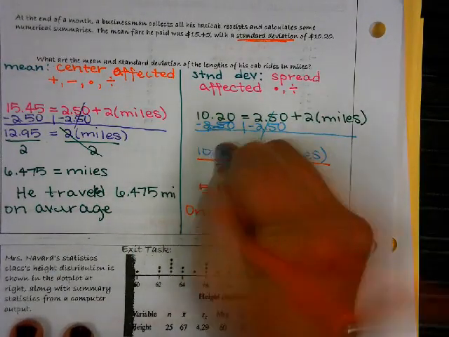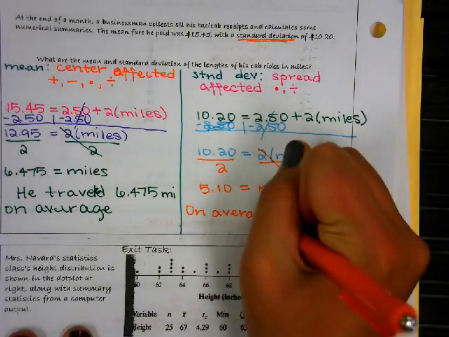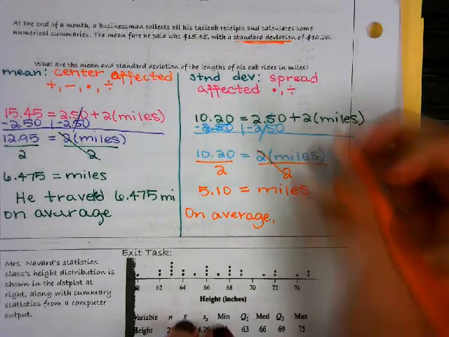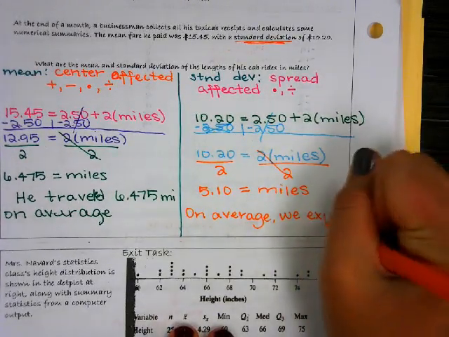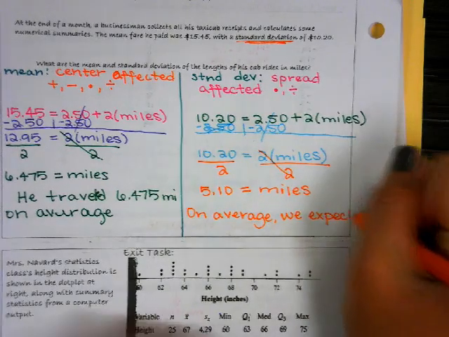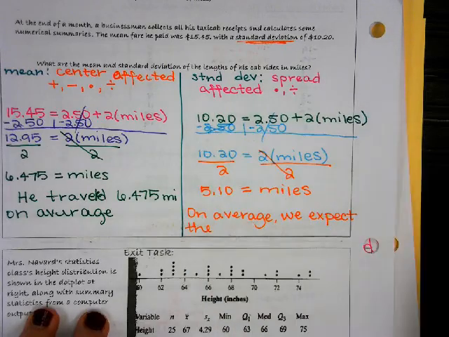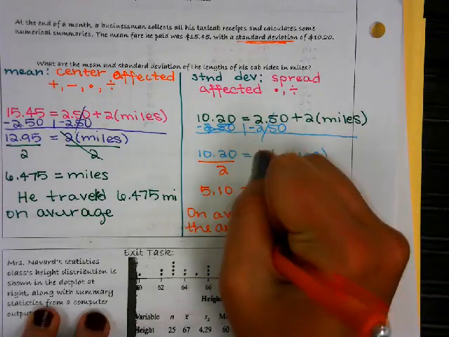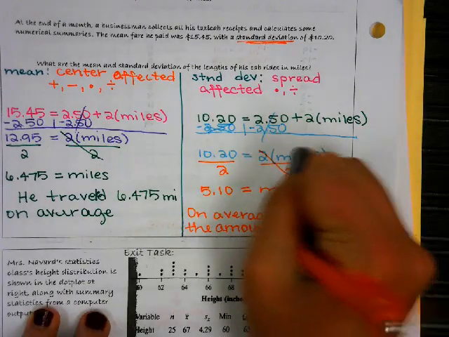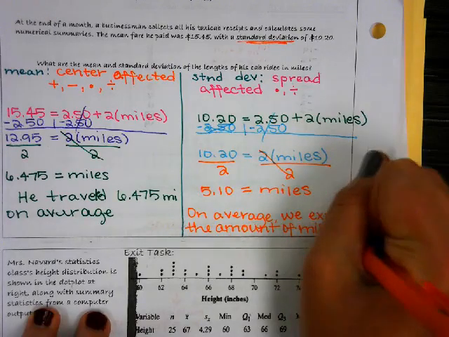We expect the data, the amount of miles, to vary from the mean.